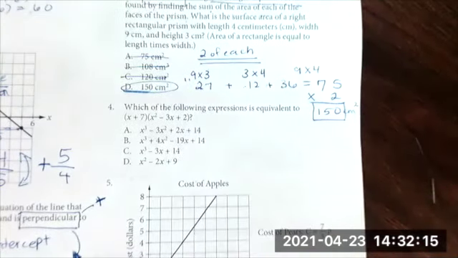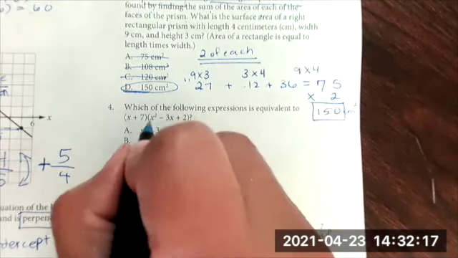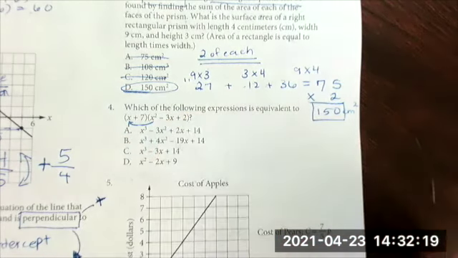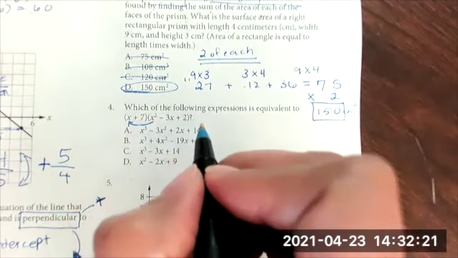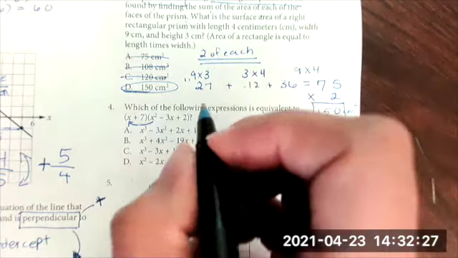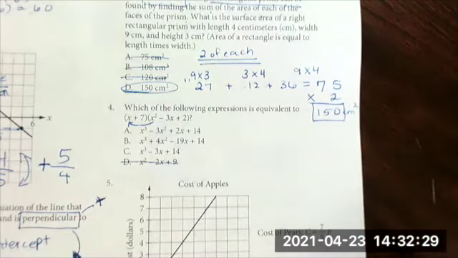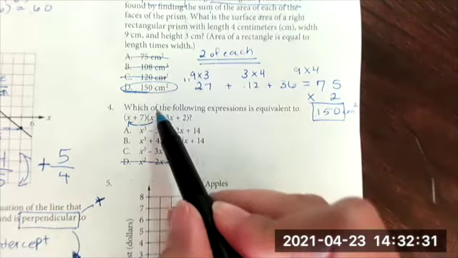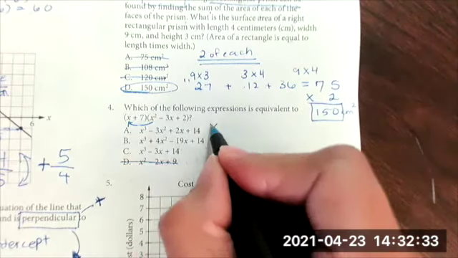All right, number 4. You're going to FOIL, or it's not called FOIL if it's not just 4 terms, so distribute all of them. And I'm going to eliminate that one automatically. So it'll be x to the power of 3.